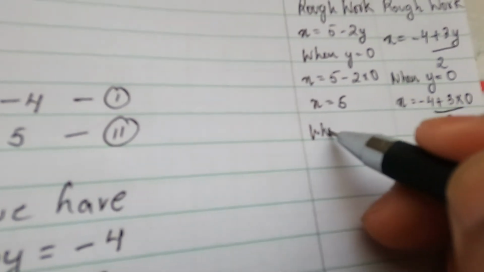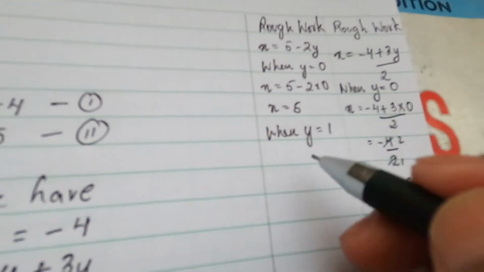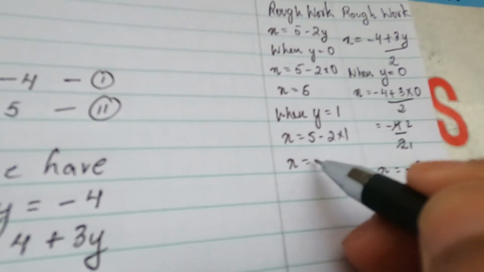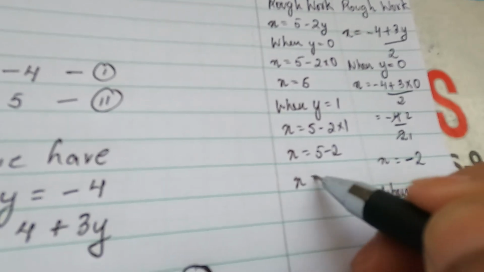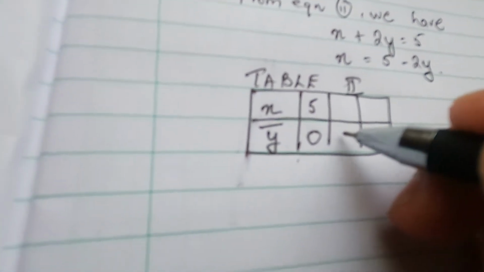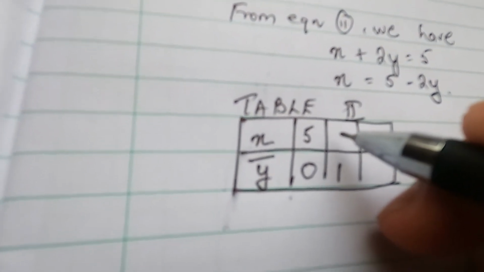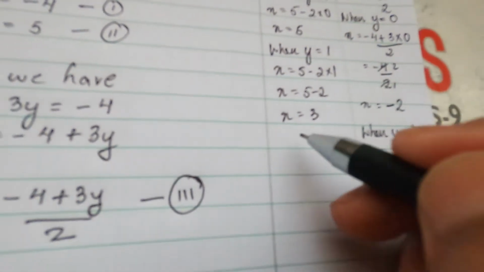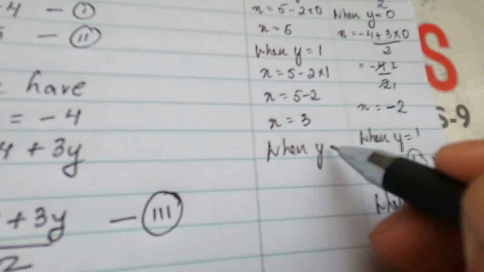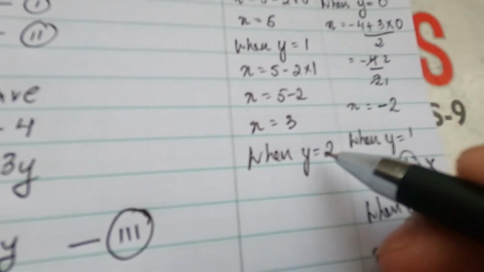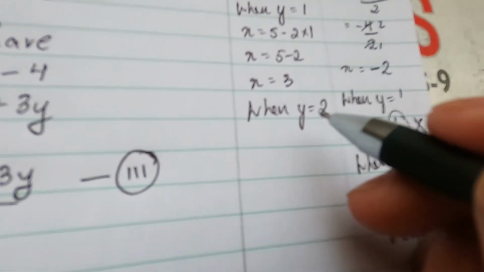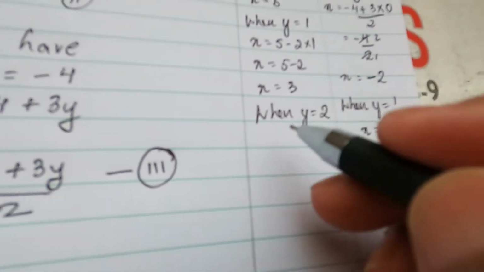So here when y is equal to 1, x is equal to 5 minus 2 into 1, so x is equal to 5 minus 2, so x is equal to 3. So when the value of y is 1, the value of x will be 3. Next, when y is equal to 2, or you can also use minus 1 or minus 2, no problem. You can choose any number. Let us always try with the smallest one.